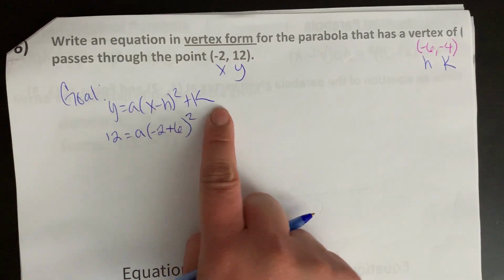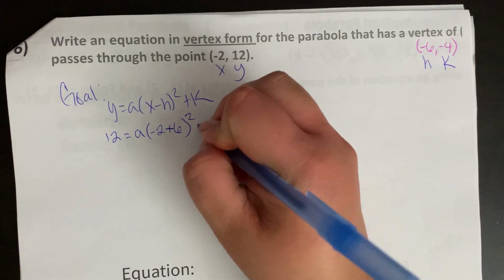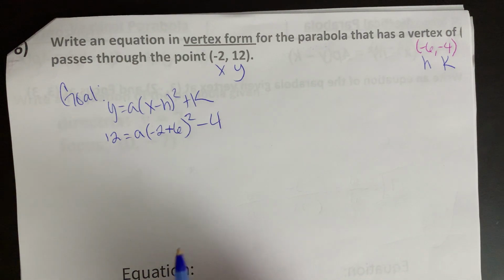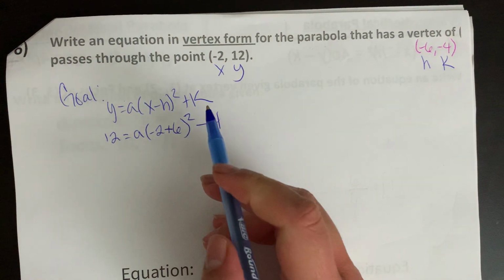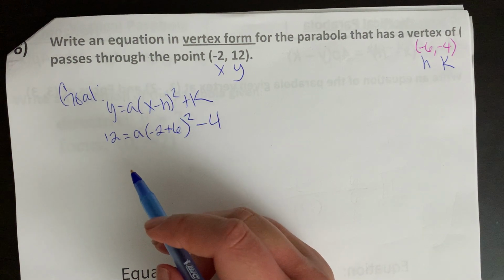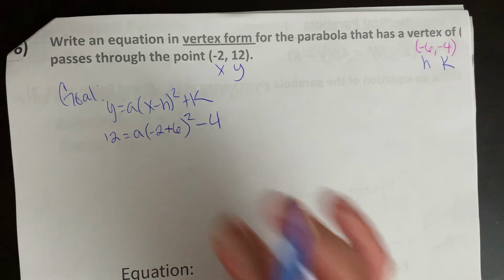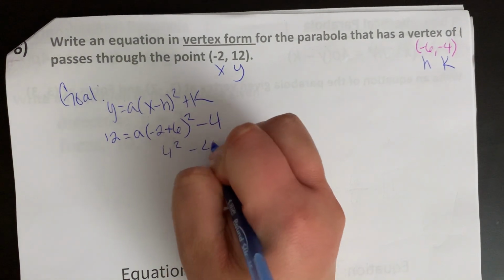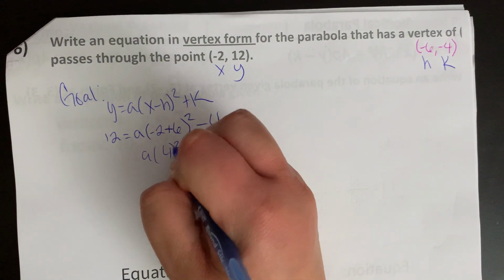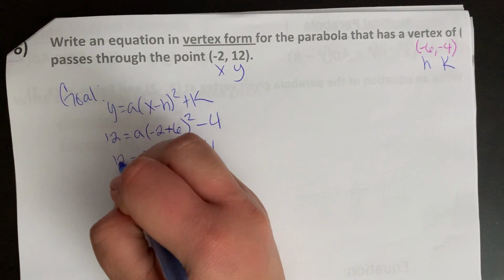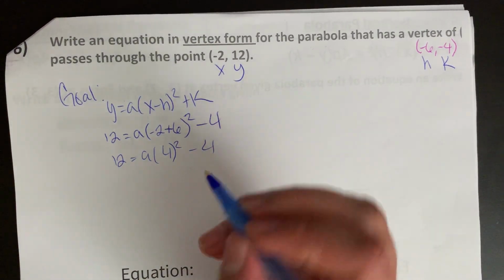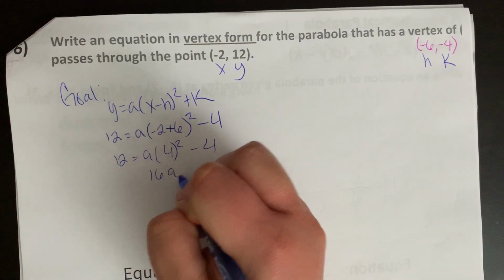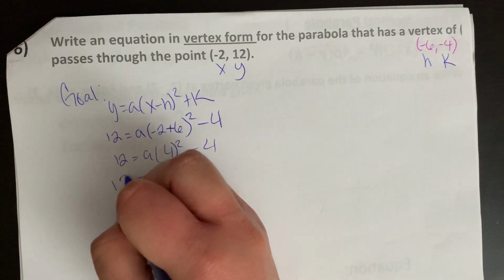And then my k, which is a -4, so -4. So now we're just going to do some algebra. -2 plus 4, really, we're just doing order of operations. -2 plus 4 is 4 squared minus 4. Remember, we're multiplying by a equals 12. So 4 squared is 16. So we have 16a minus 4 equals 12.